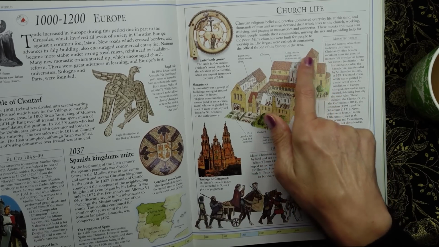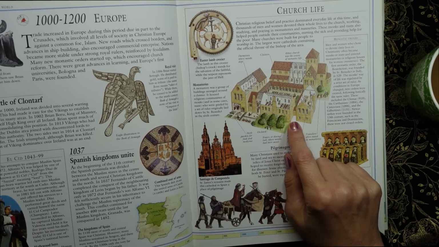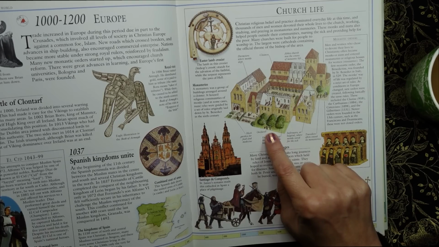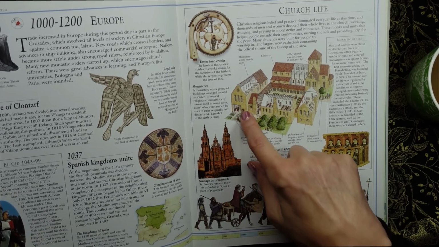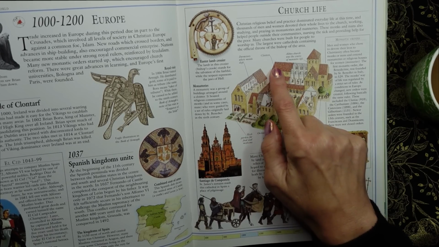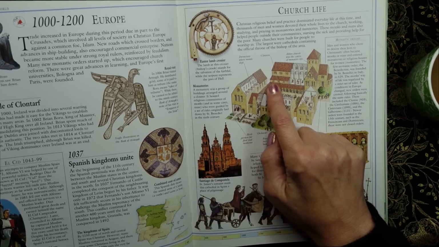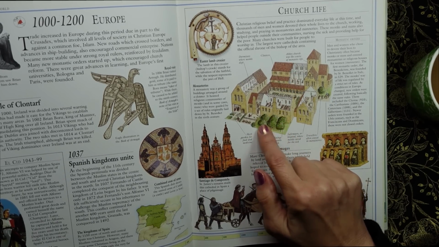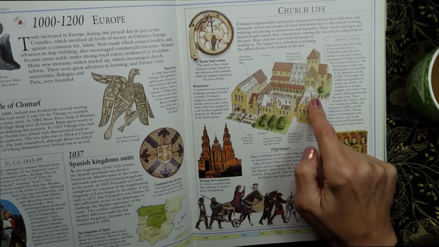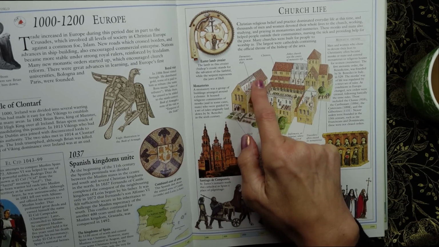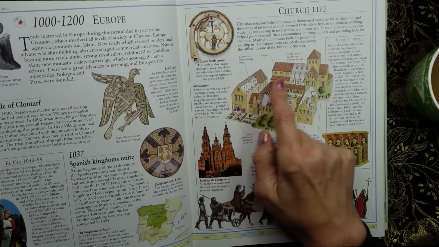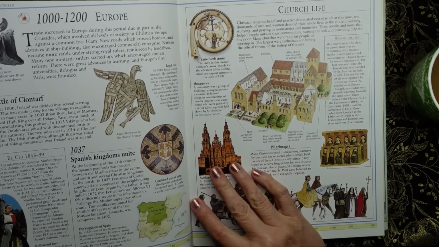And here we can see a bird's eye view diagram of the different areas of the church. So we have the cloisters. Here is the orchard, infirmary, herb garden, dormitory, where everybody slept, and the abbey church.